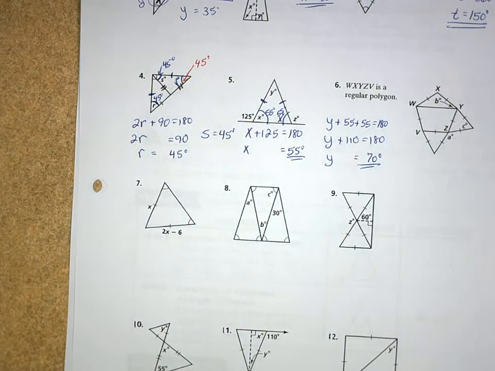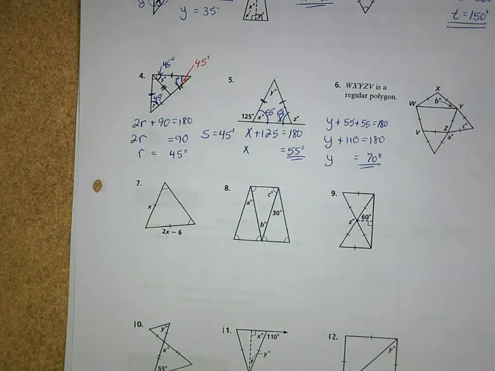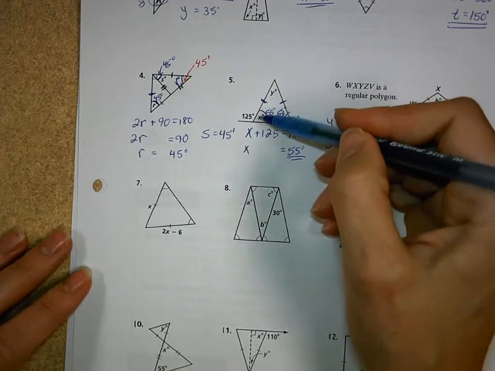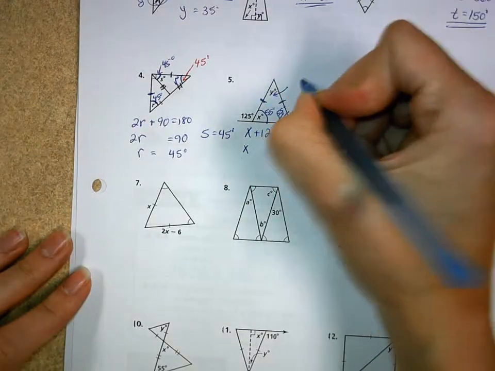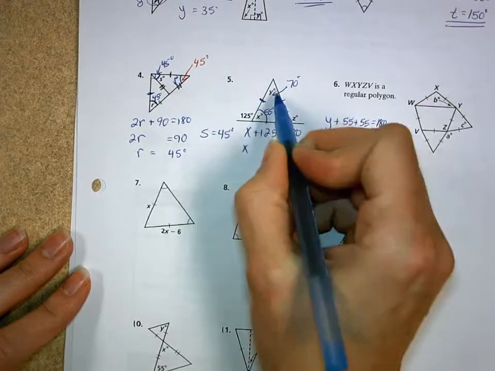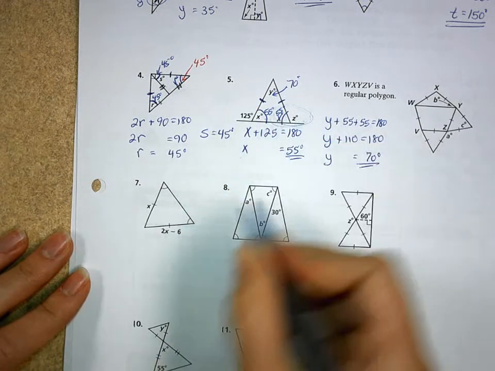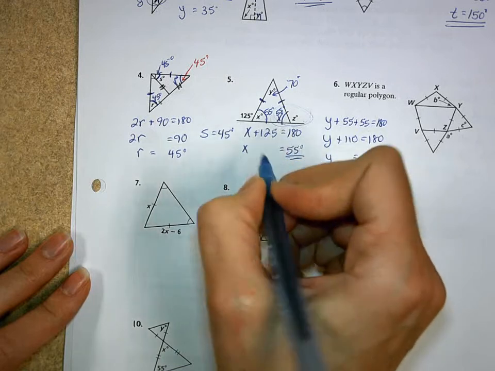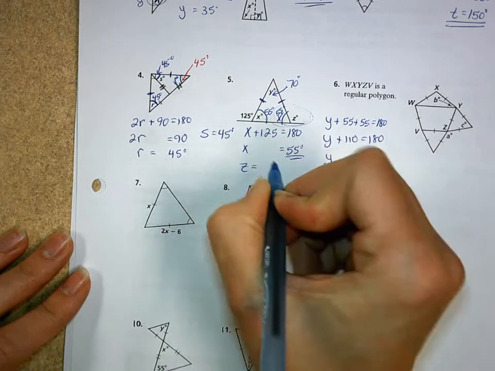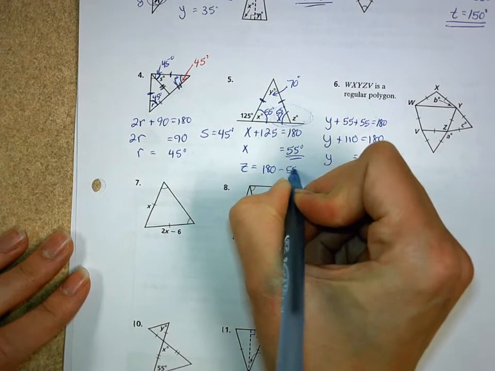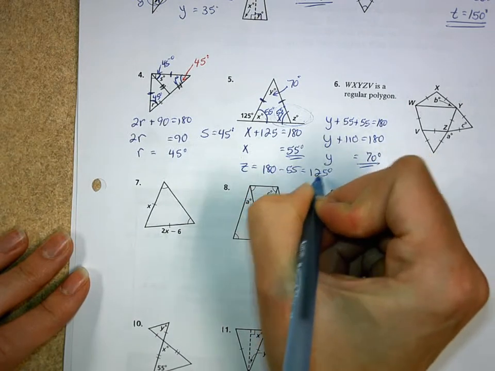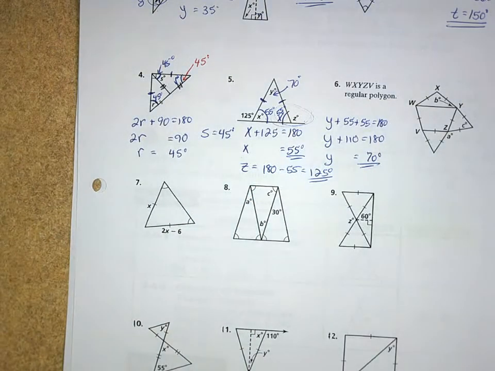Great. Now, how do I find z? You could do it two different ways. You could do here, if you wanted to mark that, the two remote interior angles add up to the exterior, or could I just use that's a linear pair? I'd probably use that as a linear pair. So we can go z equals 180 minus 55, which is 125 degrees. So you guys could easily do those.